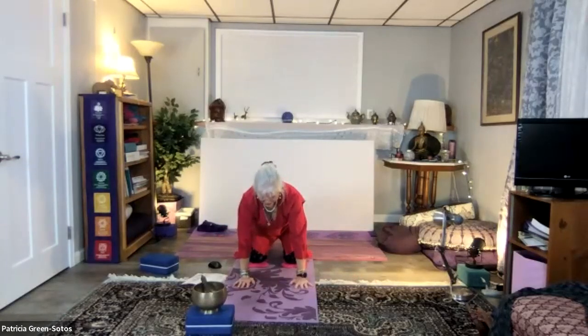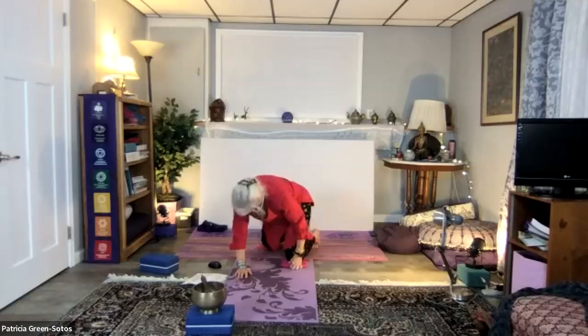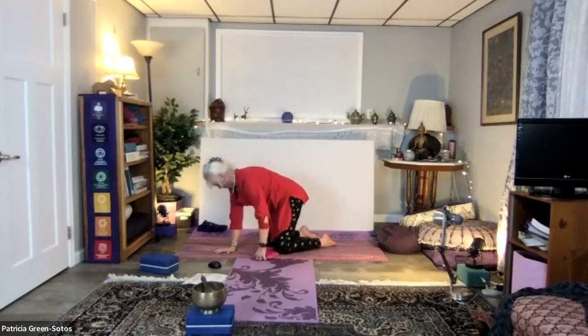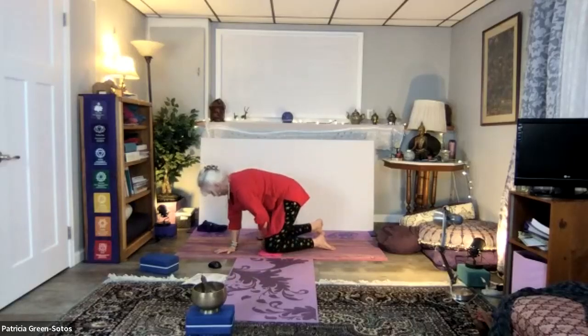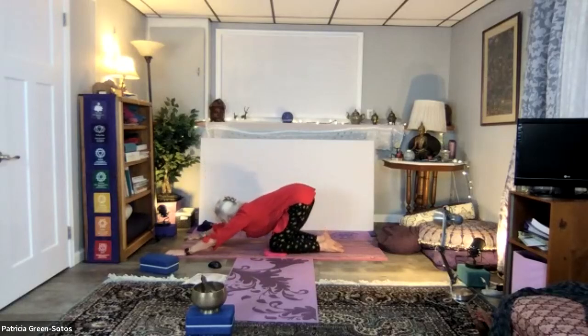And then with the next cat, go all the way back to child's pose. Reach your fingers forward as you reach your sits bones back. So we're reaching, opening up our chest wall. Take the right hand over onto the left side.